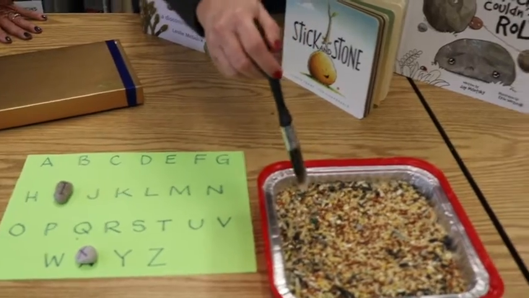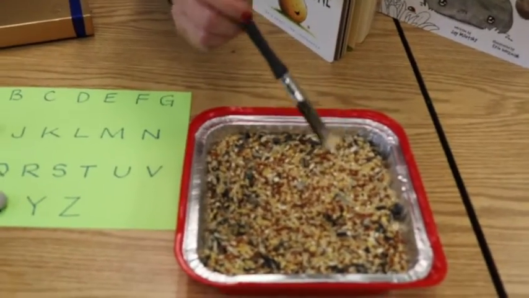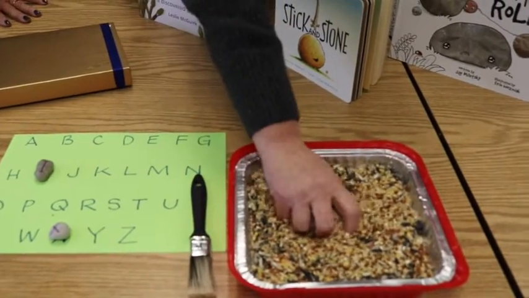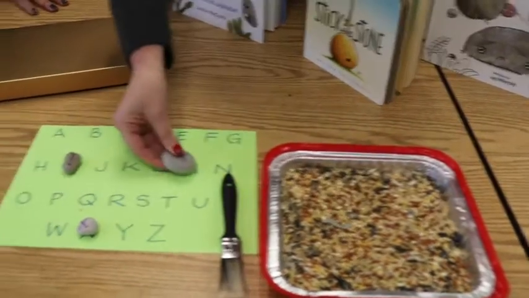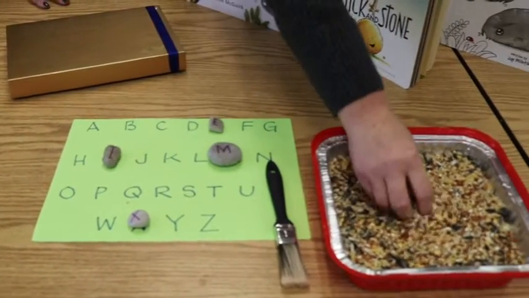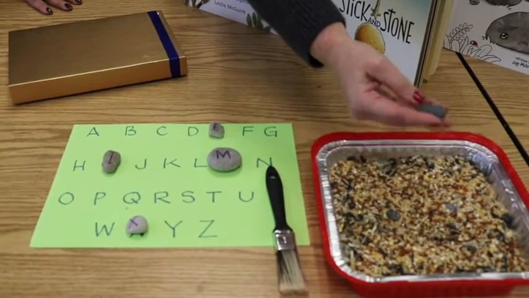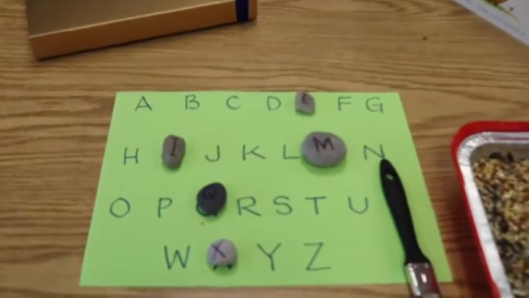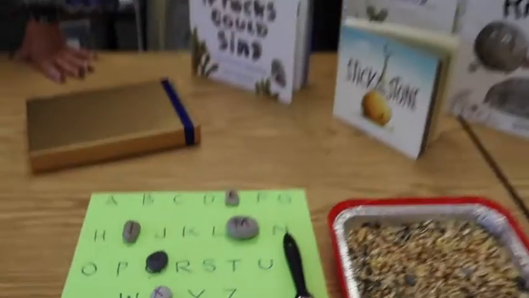So inside this bird seed that we have the rocks, the children can use this paintbrush and find the rocks that way if they want to, or they can just put their hands in and find the different rocks. So I can match M, I can match E, and I can match Q. There you go. That's a really fun activity for literacy and letter recognition. And a much better way for kids to learn about the alphabet instead of 1 letter a day or 1 letter a week. They don't learn words and letters in isolation. So rocks are a great means to do that.